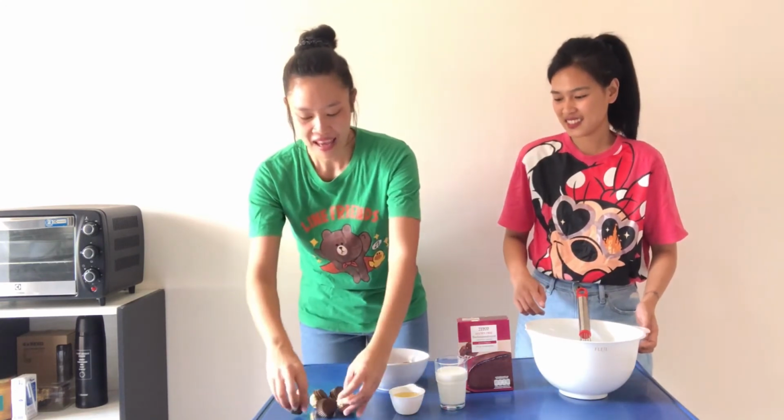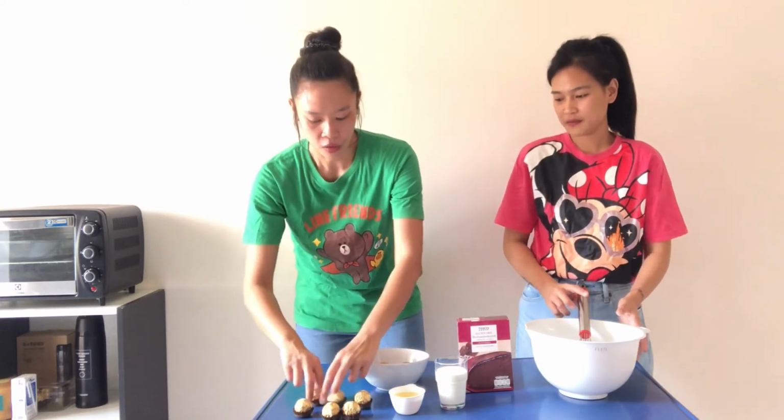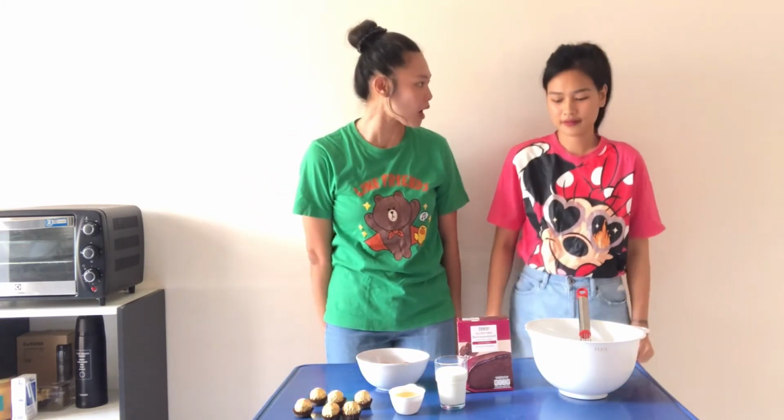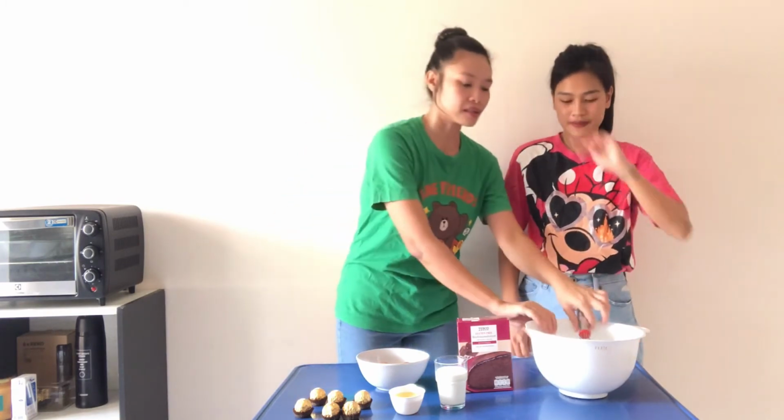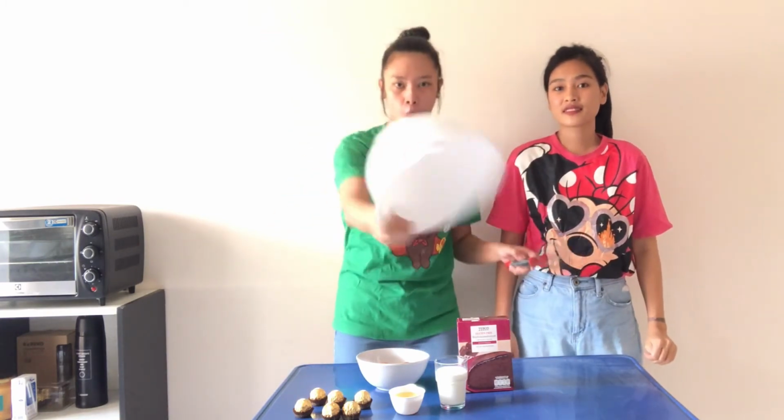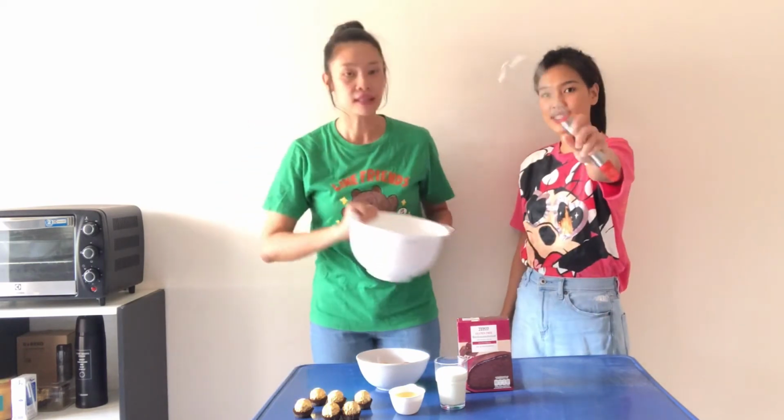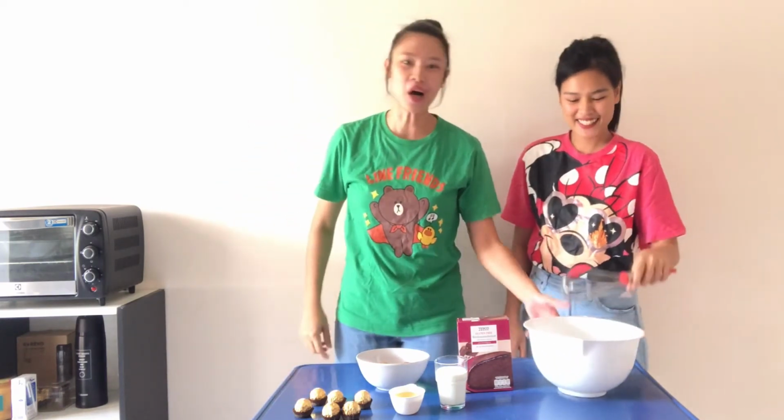All right. And of course, what do we need to cook the chocolate cake? We're going to need a big bowl. And what is this, Teacher Abby? A whisk. All right.